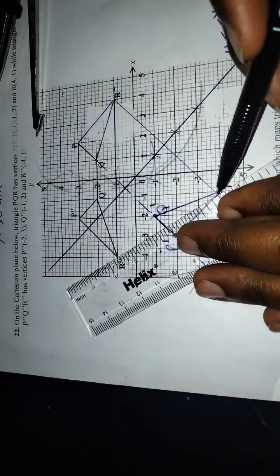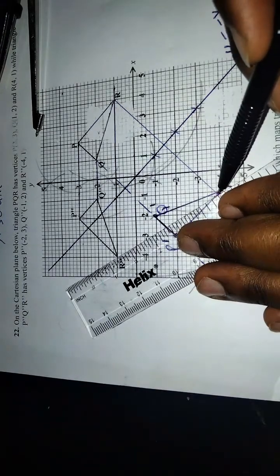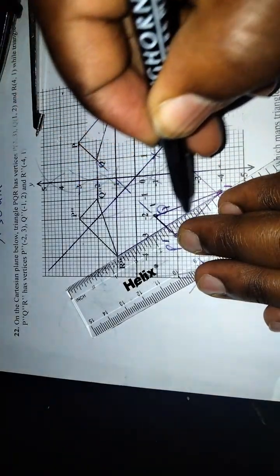So again, I'll begin by joining R single prime with R double prime. Then after joining them, I will need to bisect the line joining them.